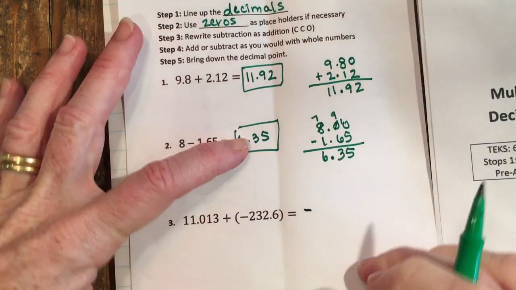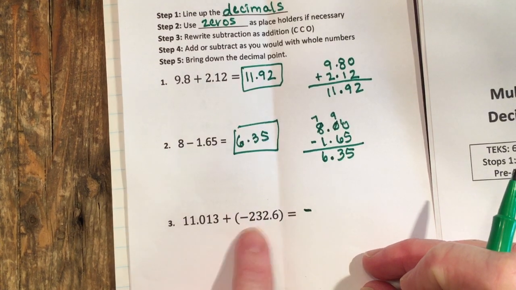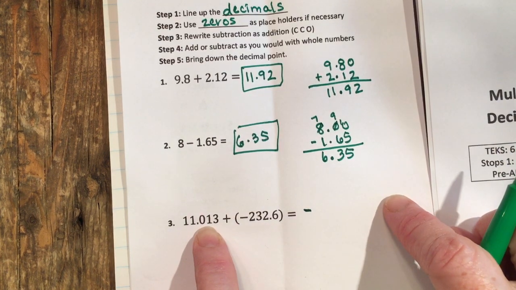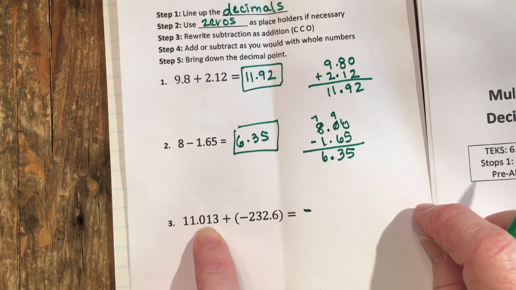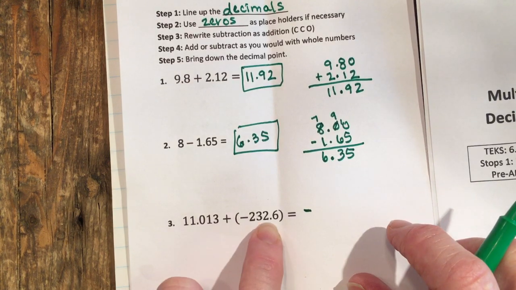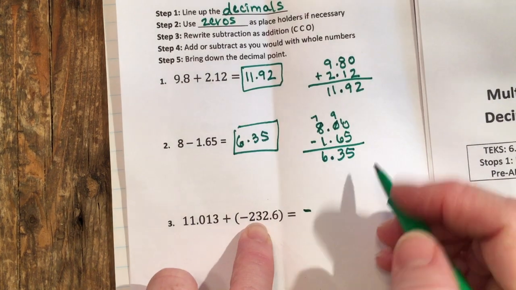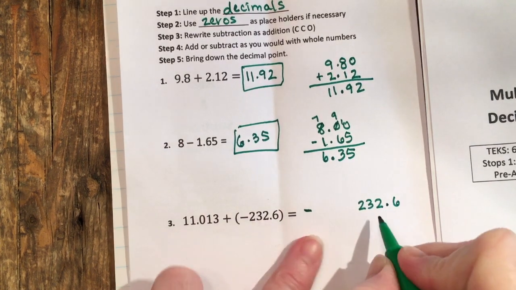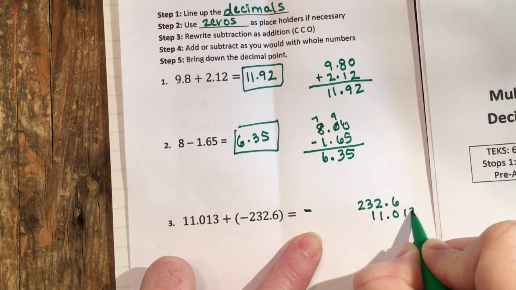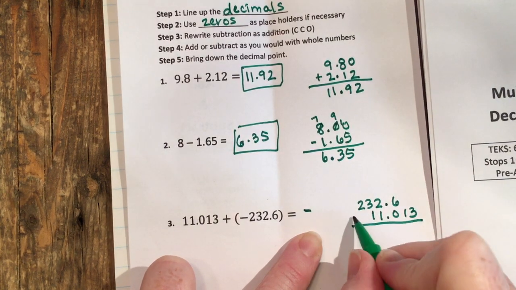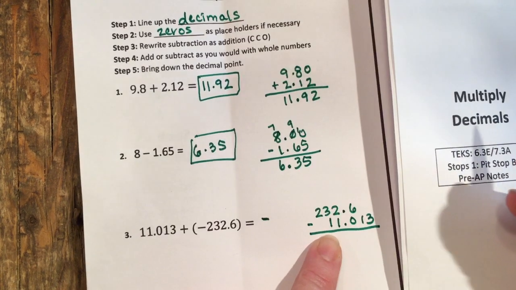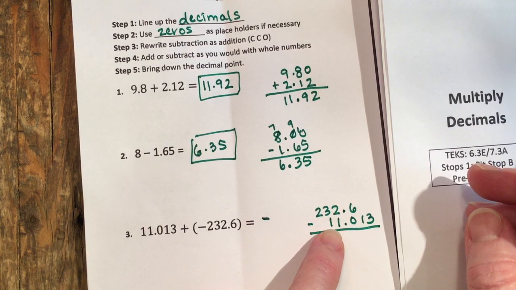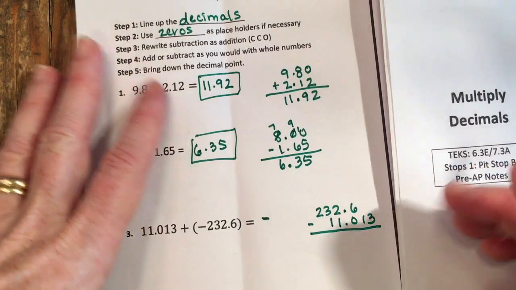I'm going to go ahead and write that down so that I don't forget the negative. Now, I need to subtract them because the signs are different. So I need to line this up. I'm going to line up my decimal, but which one is going to go on top? Well, in this case, it's the one that there's more of, okay? And we just decided there were more negatives. So I'm going to put the 232.6 on top and the 11.013 on bottom, and then subtract. Now, if I had switched these, it wouldn't work. I can't subtract 232 from 11. And so it wouldn't make sense to subtract that way anyway.